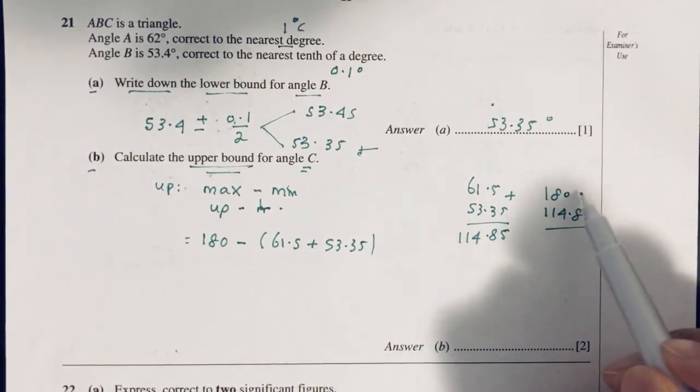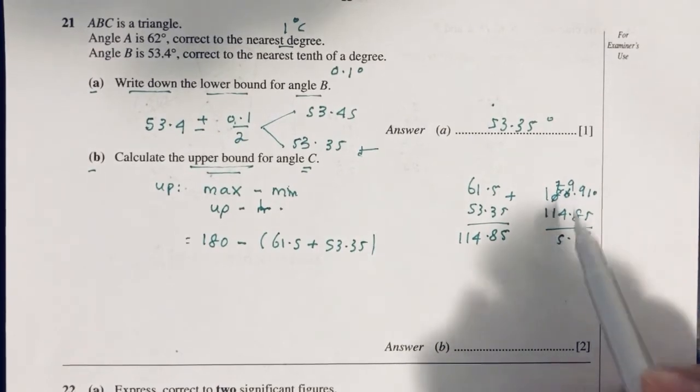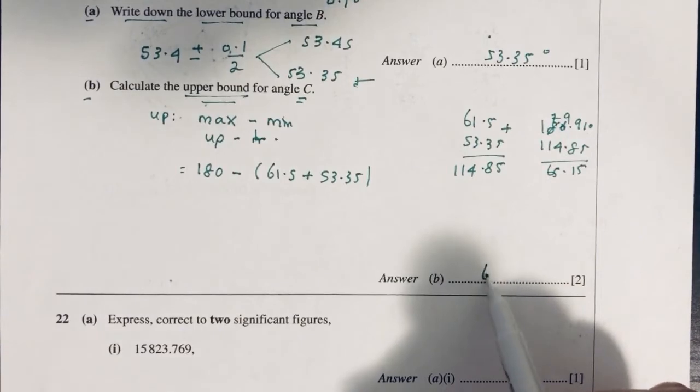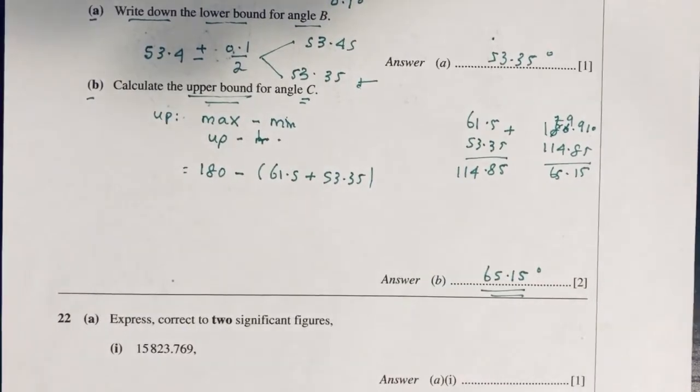What do we have? That will be 7, 9, 9, and 10. 5, 1, 5, and 6. So your answer will be 65.15 degrees for angle C.